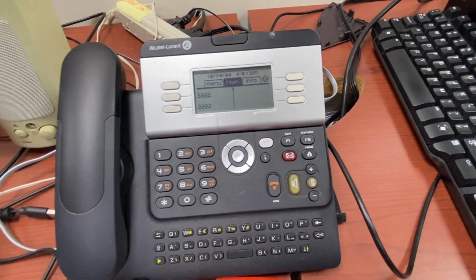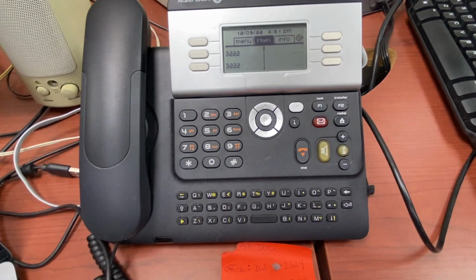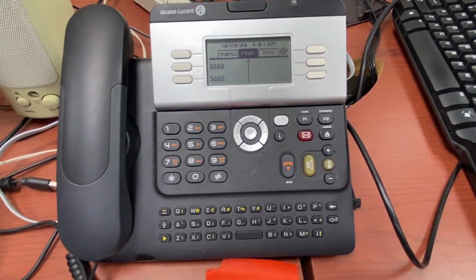If you want to call a number outside of this building, then just type 8 and then the number you want. An example of that would be Doc's number. You would just type 8 and then 609-203-1851.